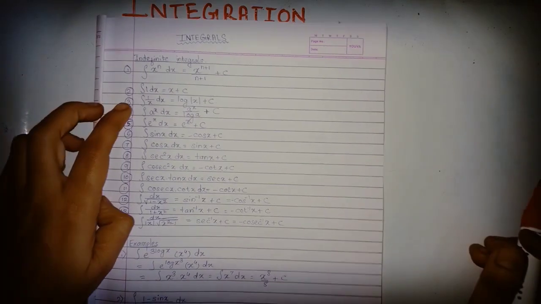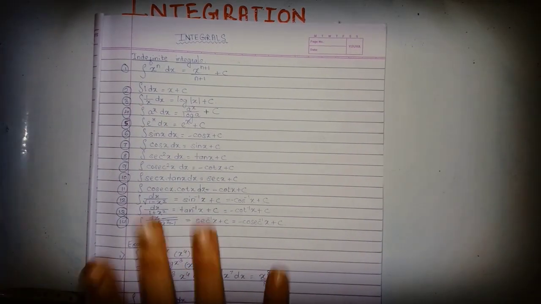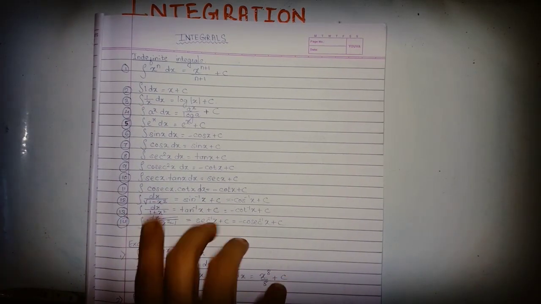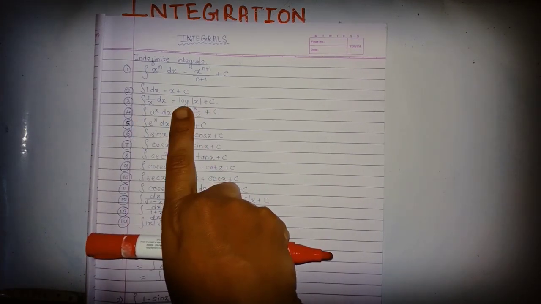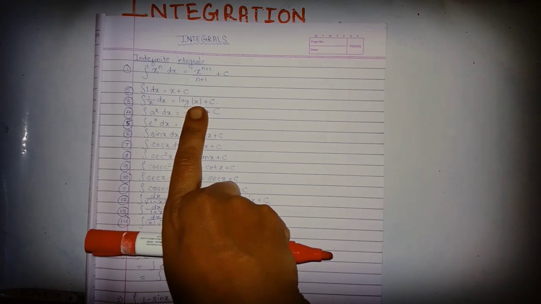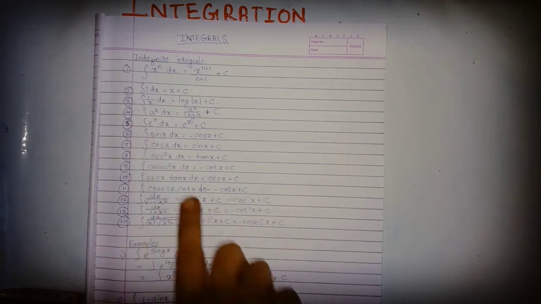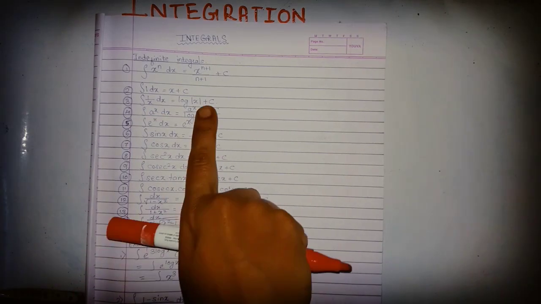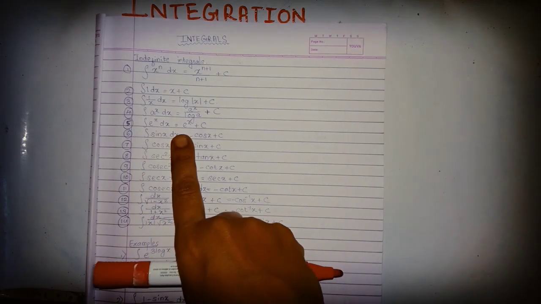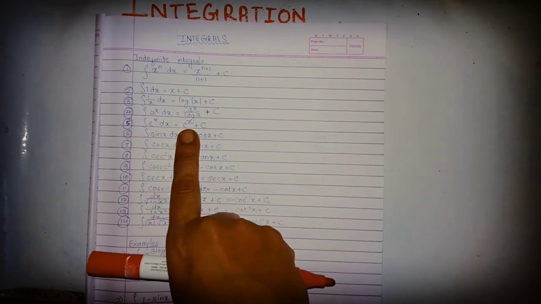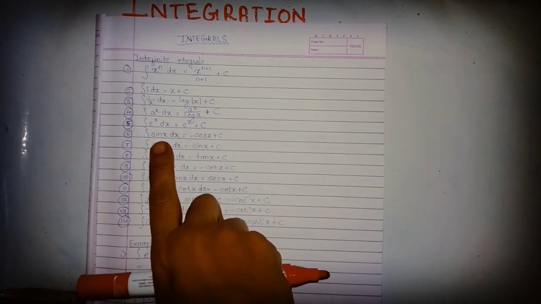Now here are some integration formulas, indefinite integrals, standard results. Integral of 1 by x is log x plus c, because the derivative of log x is what? 1 by x, right? Integral of a raised to x is a raised to x upon log a. Then the integral of e raised to x is e raised to x, like we have the derivative of e raised to x is e raised to x.